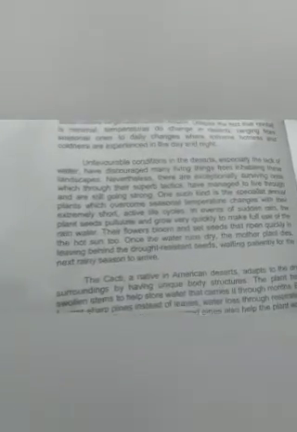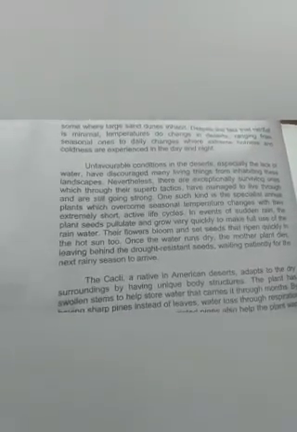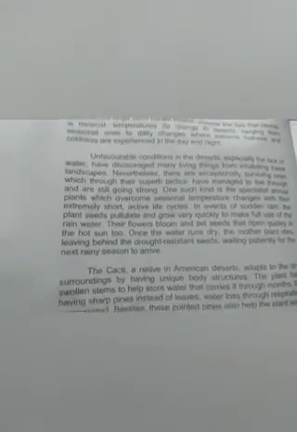Despite the fact that rainfall is minimal, temperatures do change in deserts, ranging from seasonal ones to daily changes. The extreme hotness and coldness are experienced in the day and night. Unfavorable conditions in deserts, especially the lack of water, have discouraged many living things from inhabiting these landscapes.